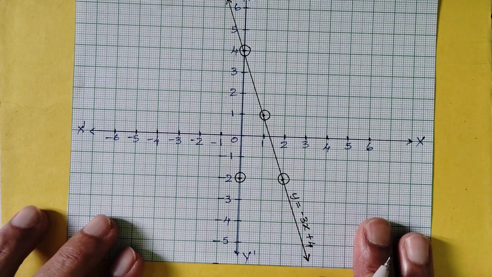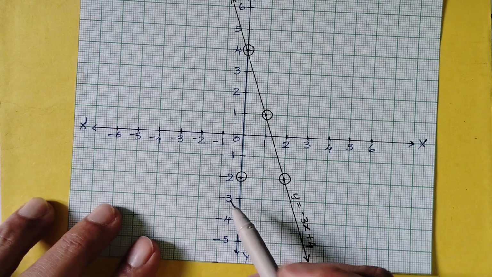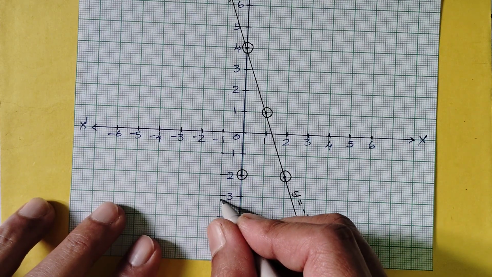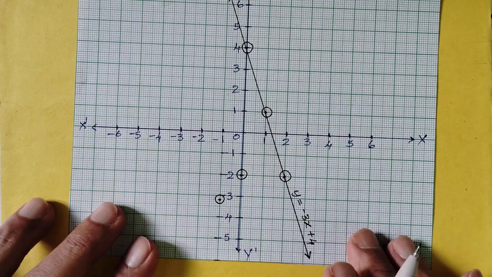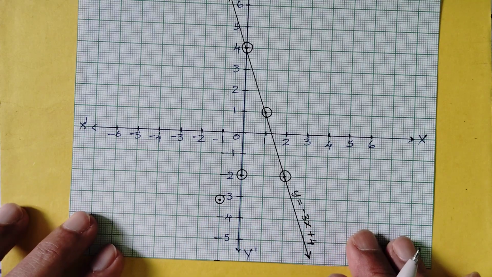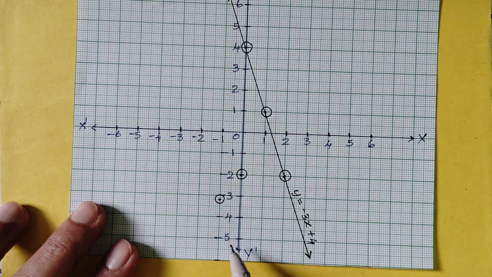(Minus 1, minus 3.2), this is that point. One more, (minus 2, minus 4.4).